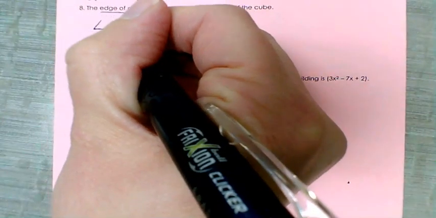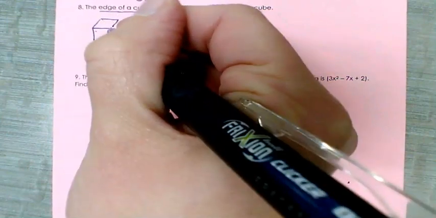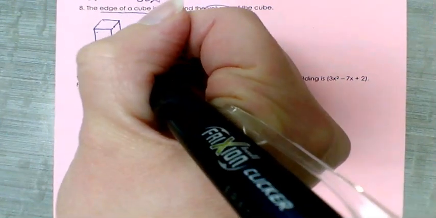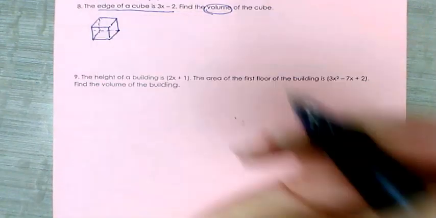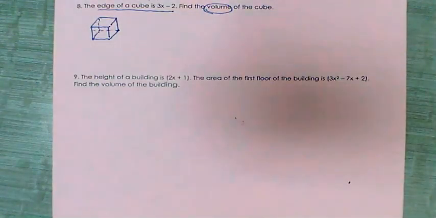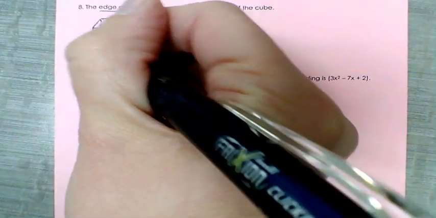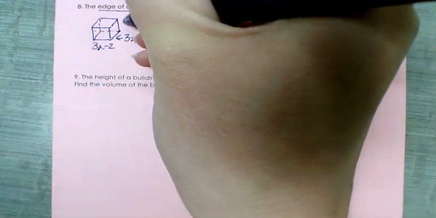Now a cube looks something like this. And you've learned previously, there we go. You've learned previously that a cube has edges that are all what? They have edges that are all the same. All of the sides have the same length. So if the length is 3x minus 2, that means that the width is 3x minus 2, and that also means the height is 3x minus 2.